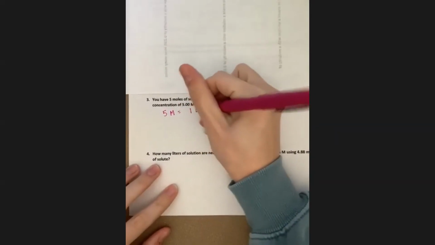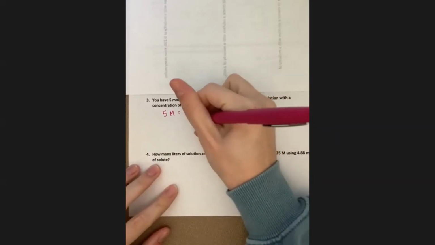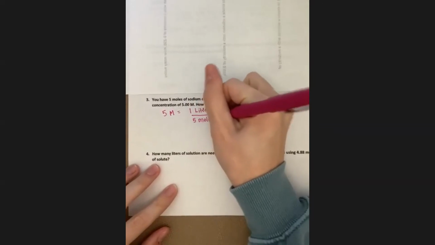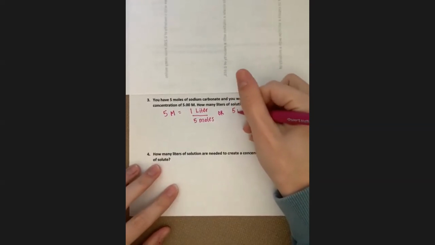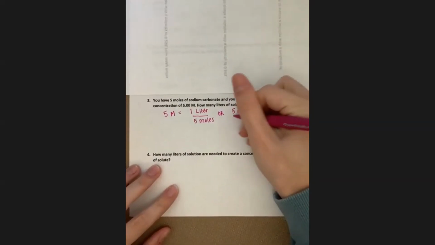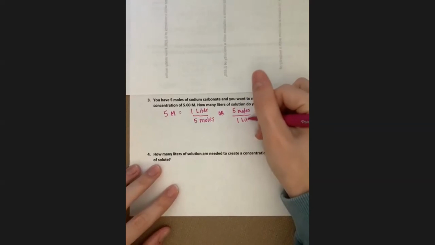5 M. There are a couple of different ways. I'm going to show you how you can use this as a conversion factor, and whichever one we choose is going to depend on what we're looking for. There are 2 different ways you can write this: for every 1 liter, there are 5 moles, or there are 5 moles for every 1 liter. That's the exact same information.